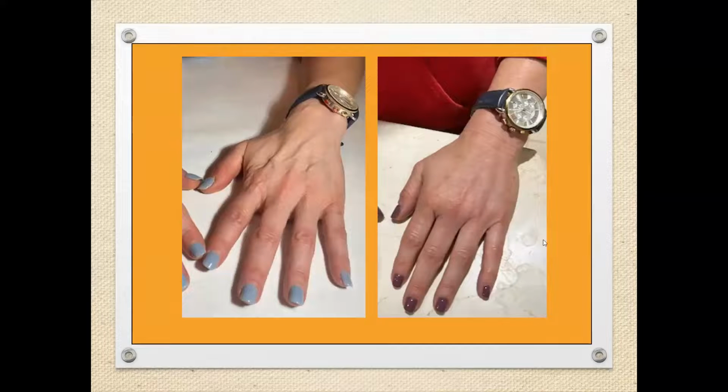When it comes to just cosmetics, we see quite a few patients who just come in for cosmetics. And everybody thinks about their veins in their legs. Well, we have veins all over our body. And just a couple examples of what we can do here in the office.